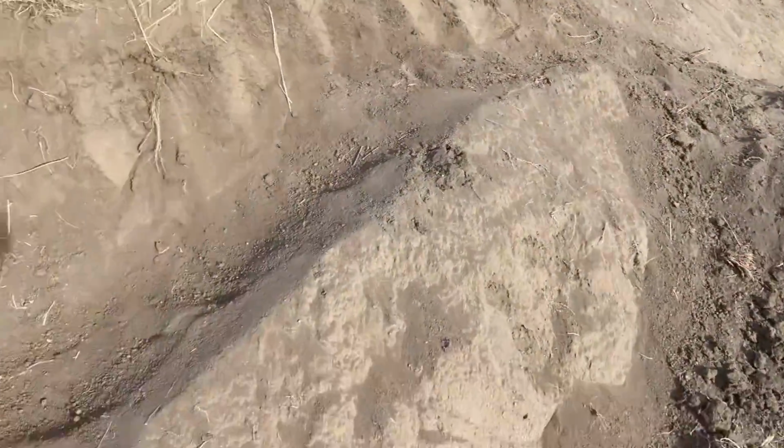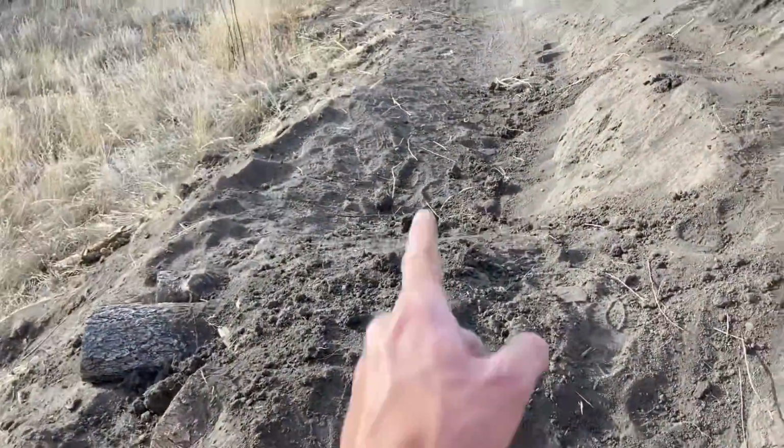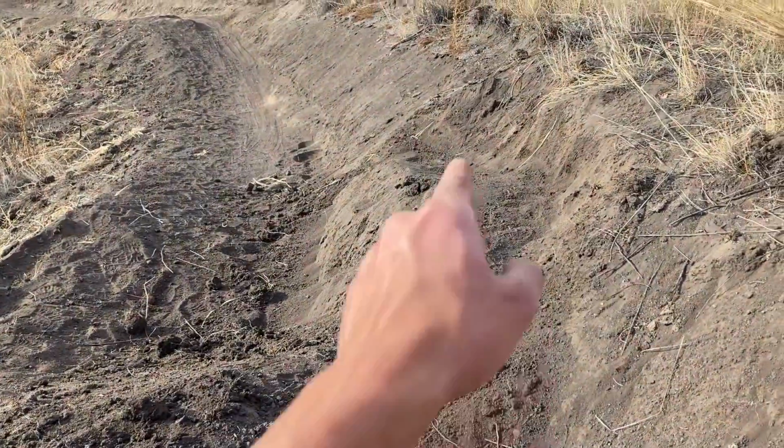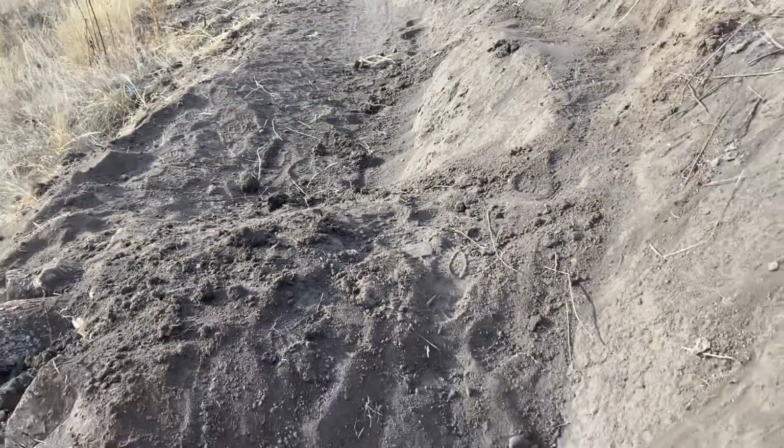I also added in a little ledge here, so that whenever the bikers come down through this way, they have a choice of coming straight, or they can do a little bit of a tabletop onto that ledge and then drop off, just to add a bit more difficulty if a rider chooses.